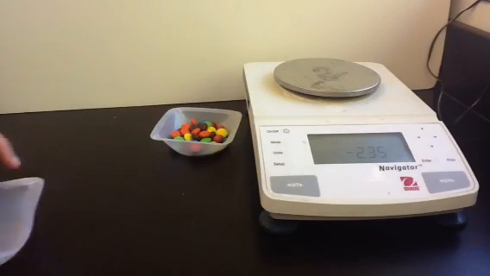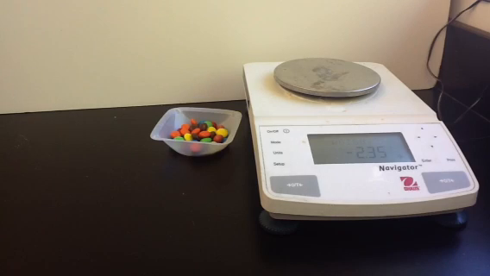It's a weighted average, and you'll find that the weighted average, or the average mass for this candium mixture, is going to be closest to the mass of the Skittles, not as close to the mass of the Reese's or the M&Ms, because they were a lot less common. So this is obviously an analogy to real atoms and real isotopes.